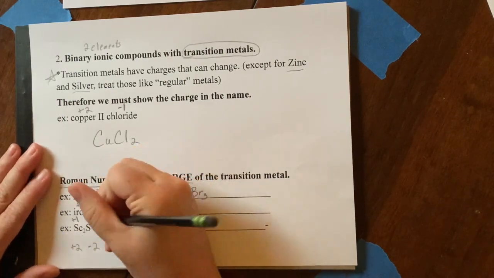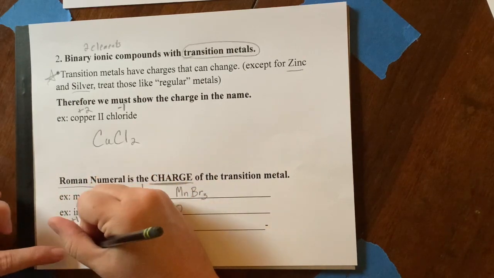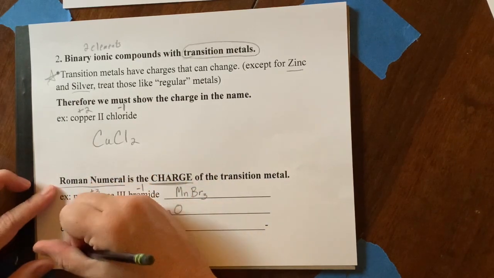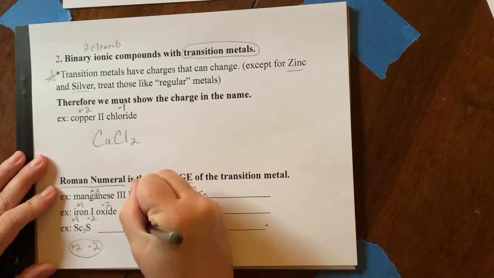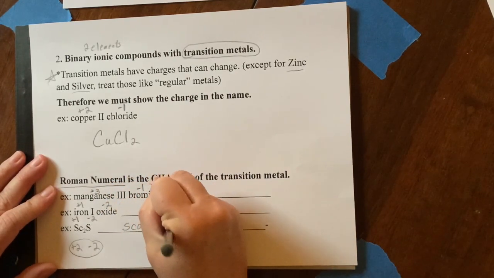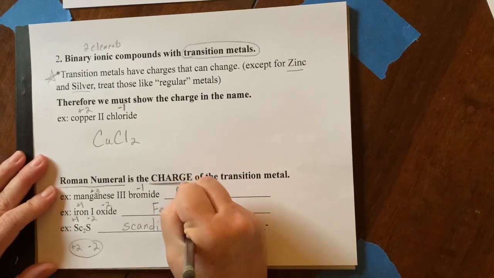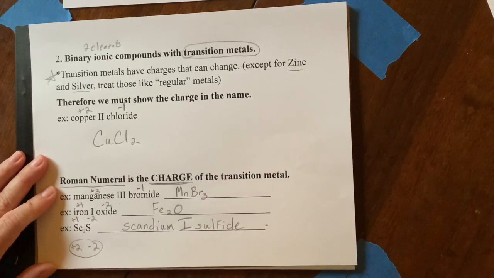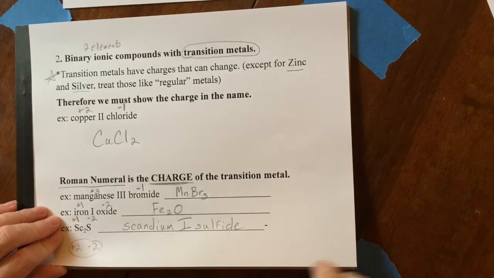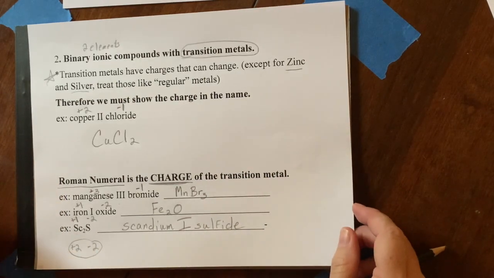It's +1, because +1 times 2 gives you +2, and that's how we make this compound neutral. So the name is going to be scandium 1 sulfide.